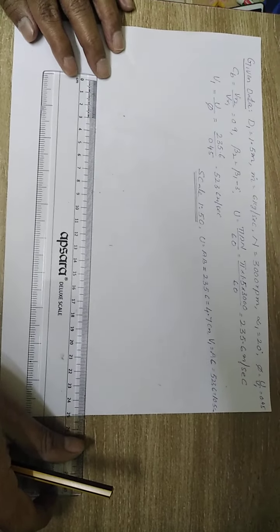So use your protractor. From B, take an angle of 33 degrees, 10, 20, 30, 33 degrees. Now, you join this line.